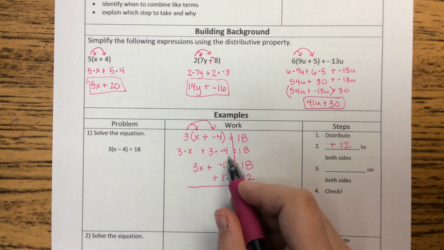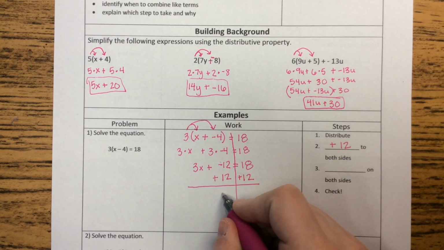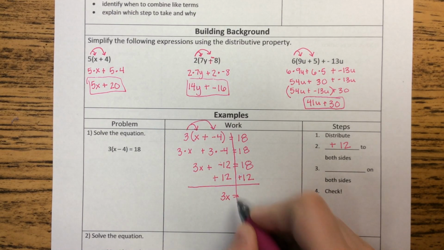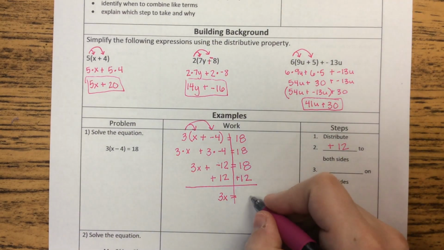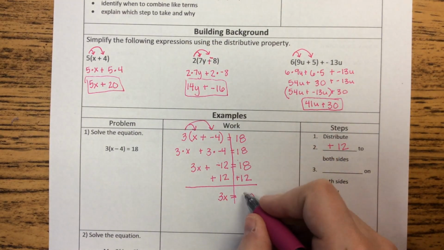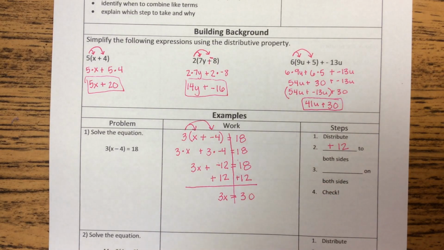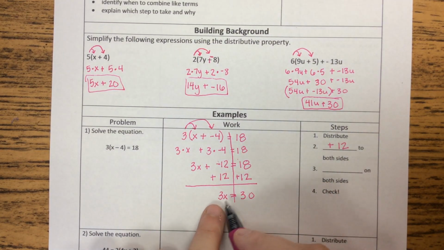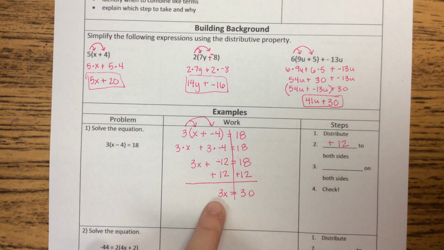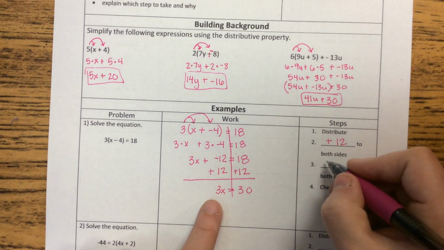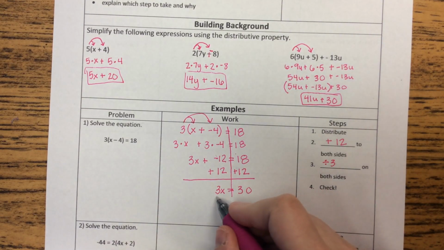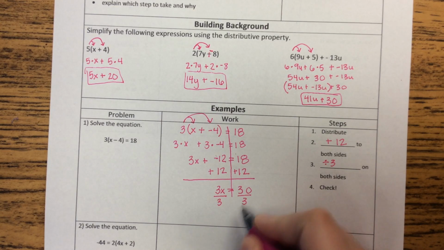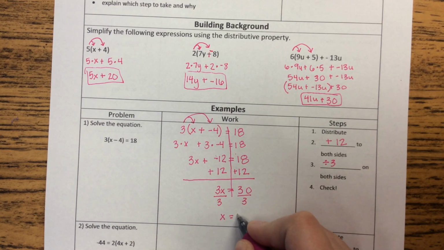So over here, that undoes that. It's the inverse, so I'm left with 3x equals 18 plus 12. 8 plus 2 is 10. Carry the 1. That would be 1, 2, 3, 30. Okay, now to get x by itself, I'm multiplying by 3. So to undo multiplying by 3, we would divide by 3 on both sides. And to divide, we use that fraction line. So divide by 3, x equals 10.